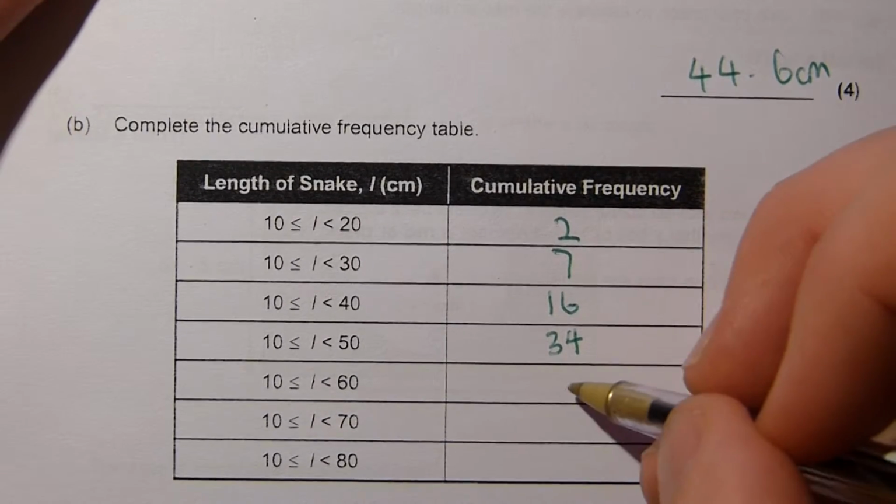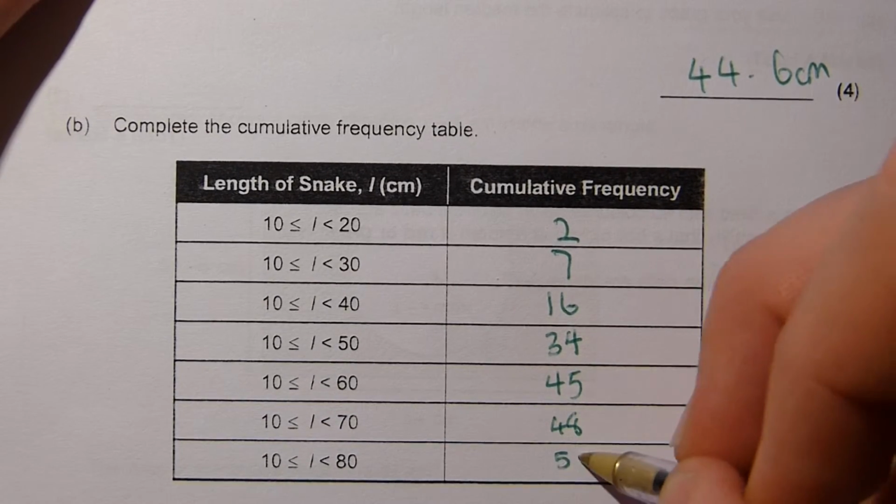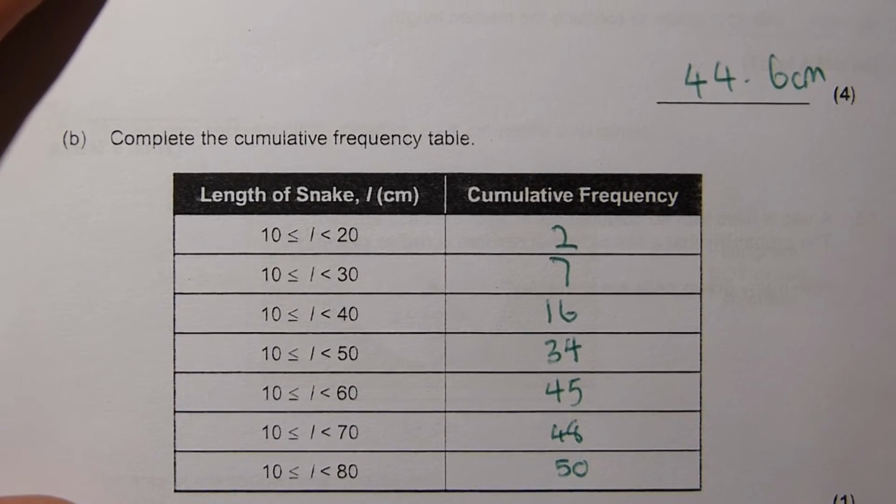So 34, 45, plus 3 is 48, and plus 2 is 50. A mark for having all of those numbers correct.